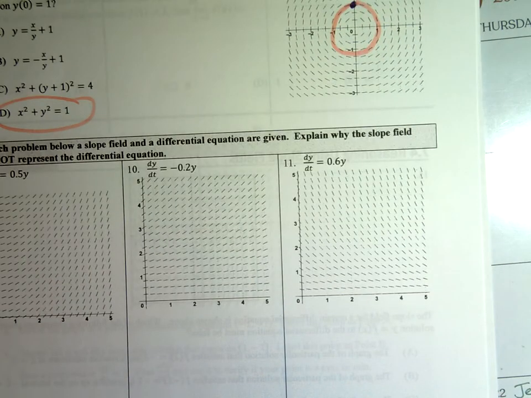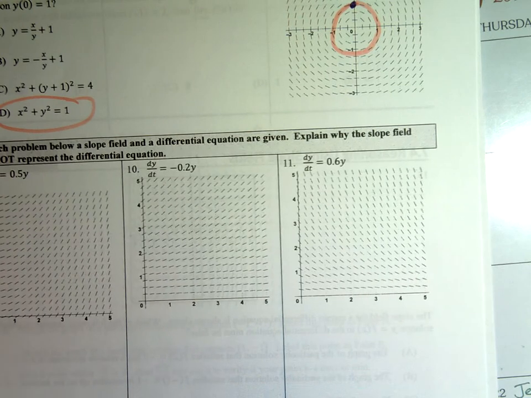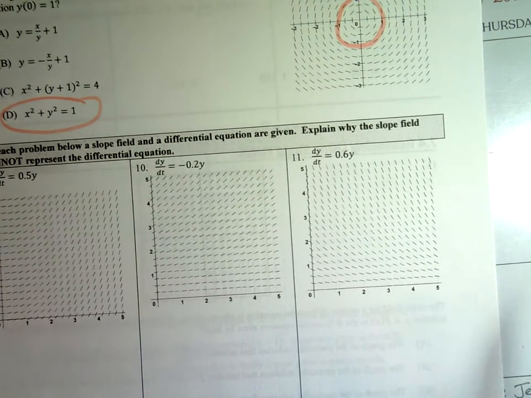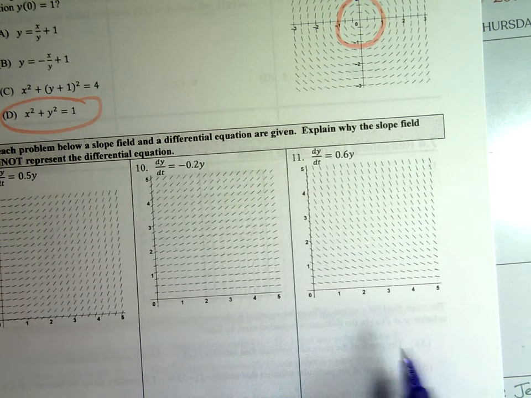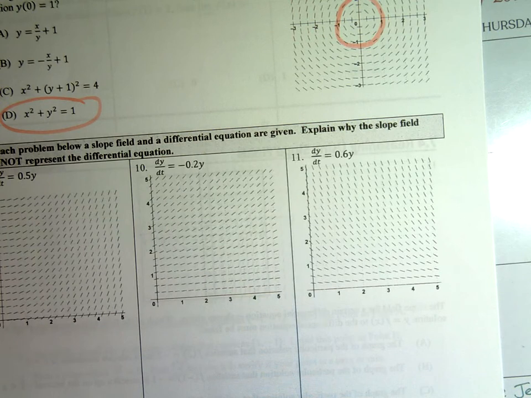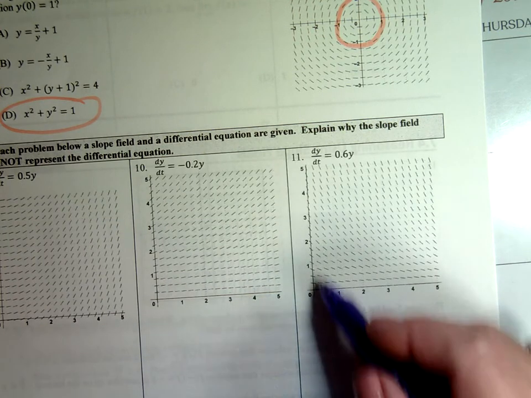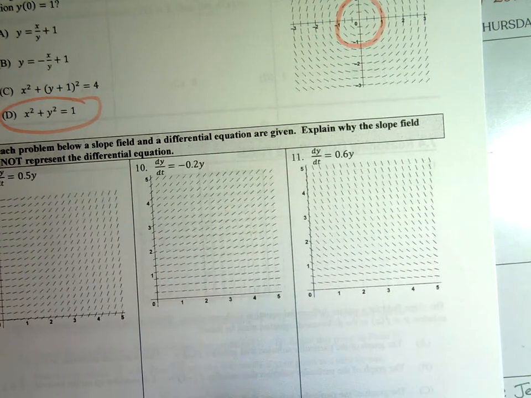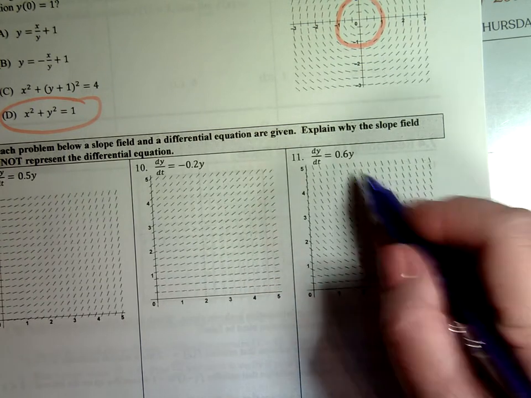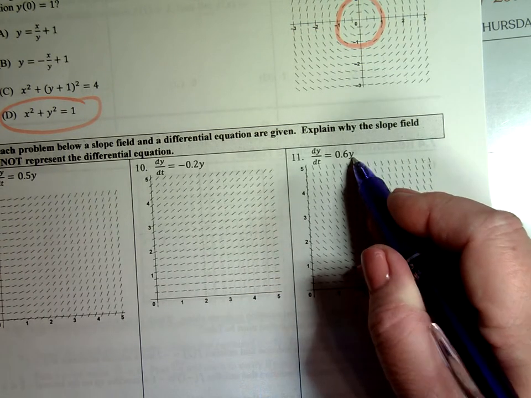Number 11 is next on my quick list. Explain why the slope field cannot represent this. All right, so let's take this. If I'm looking at this, why can't this be? Now you can use a specific example or you can just be general about it. But I look at this thing, all of my y's are positive, all of my x's are positive. And this one's based off of the y's, right? Because that's what the equation is on.